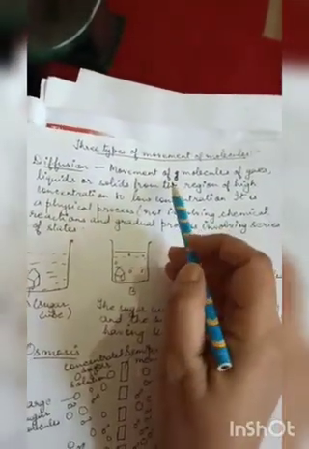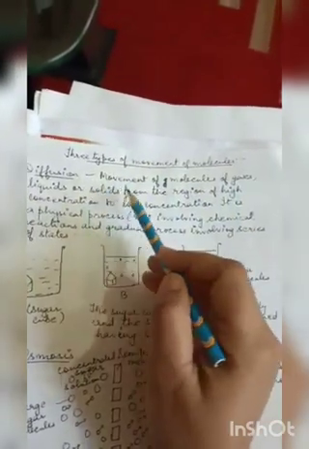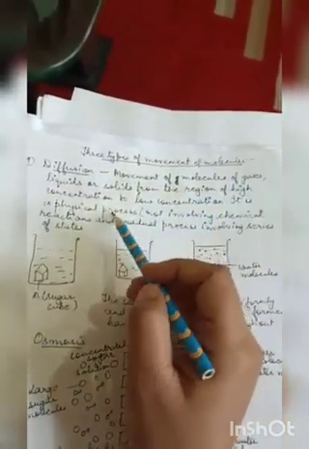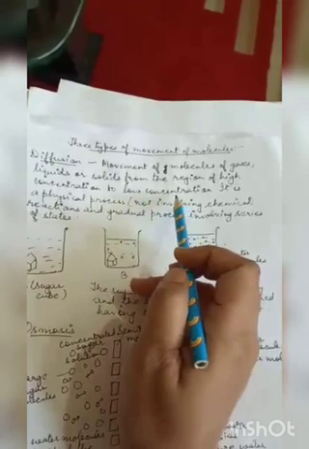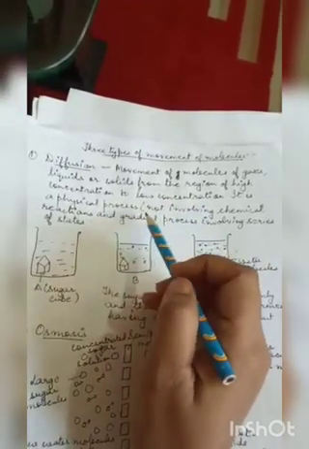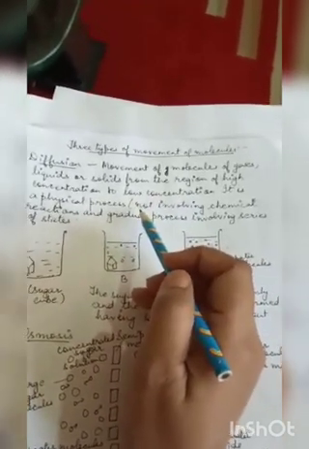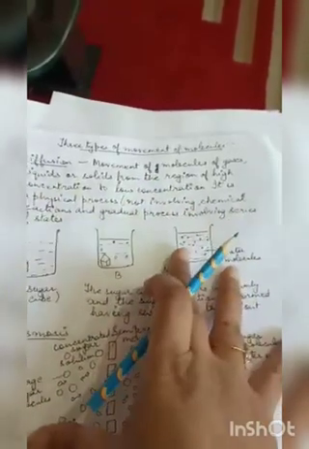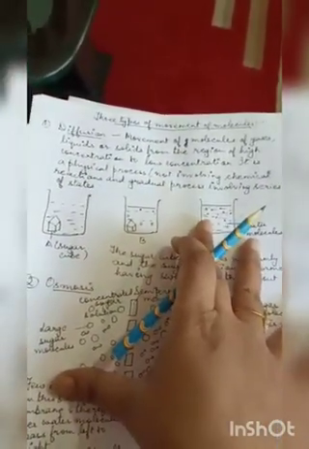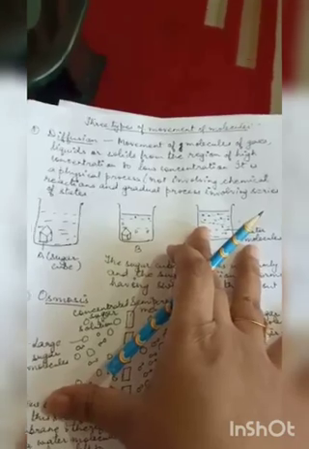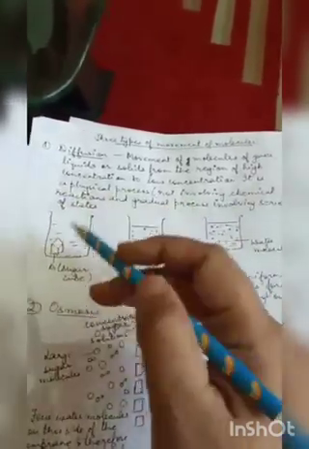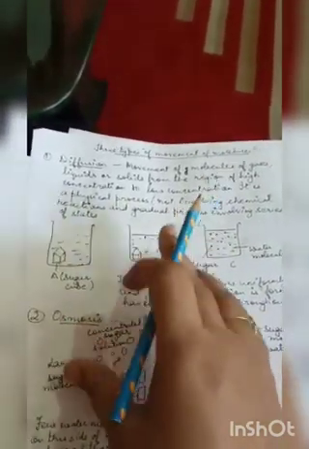Diffusion is the movement of molecules of gases, liquids or solids from the region of high concentration to low concentration, and it is a physical process. Physical process means it is not involving any chemical reactions, and it is a gradual process involving a series of states. Now how can we demonstrate this diffusion?